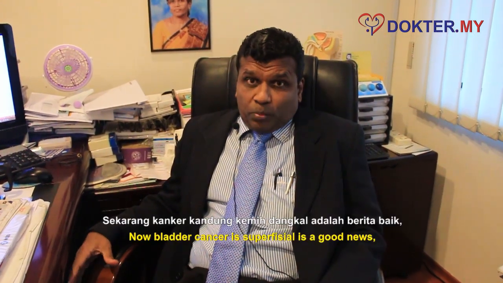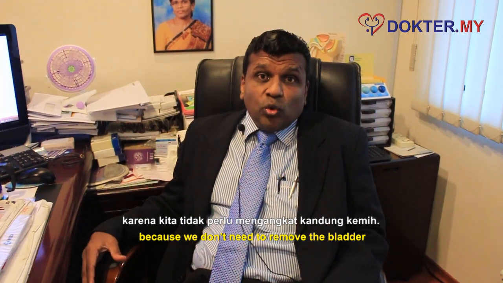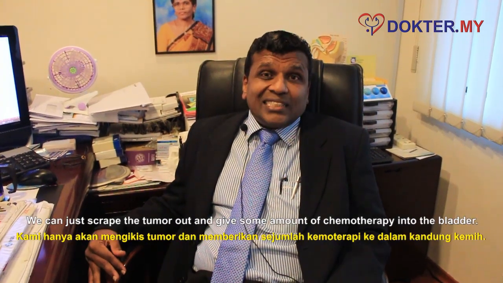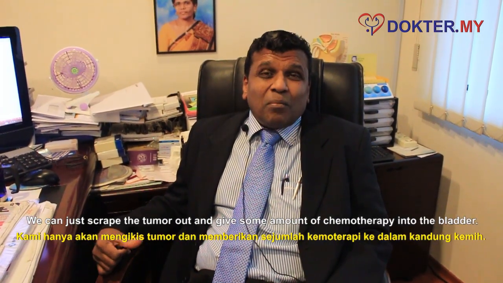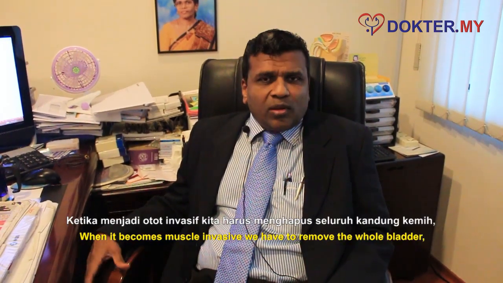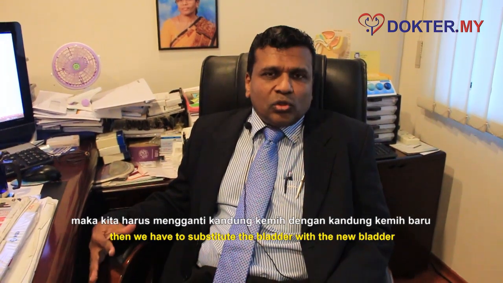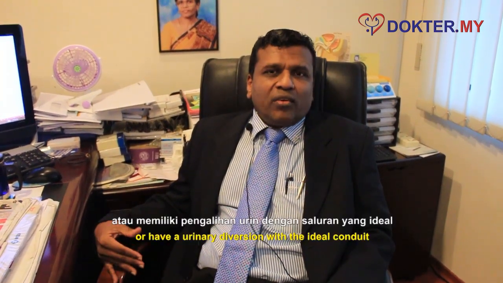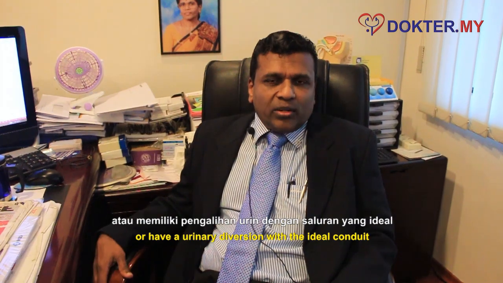Now, if the bladder cancer is superficial, it is good news because we don't need to remove the bladder. We can just scrape the tumor out and give some amount of chemotherapy into the bladder. When it becomes muscle invasive, we have to remove the whole bladder. Then we have to substitute the bladder with a new bladder or have a urinary diversion with an ileal conduit.